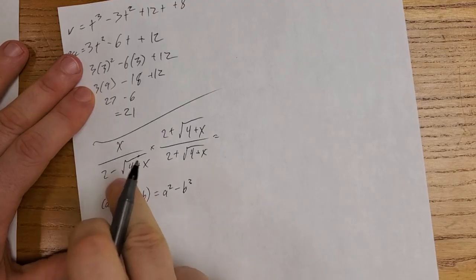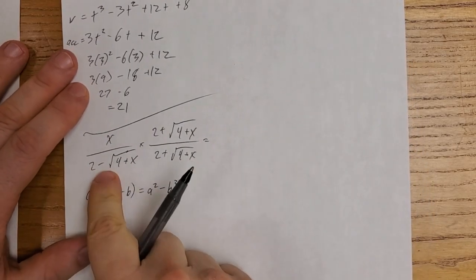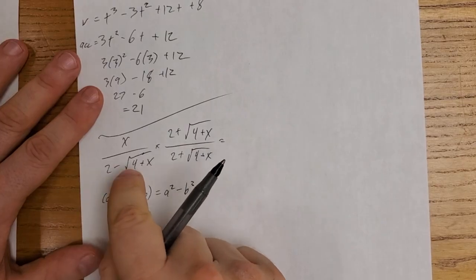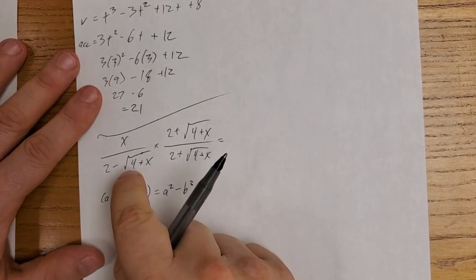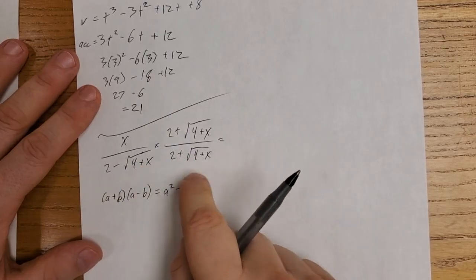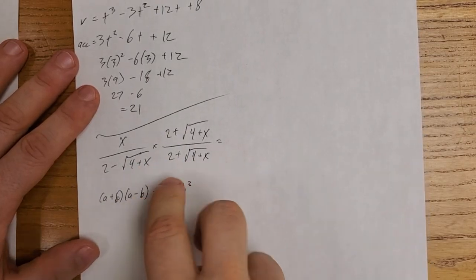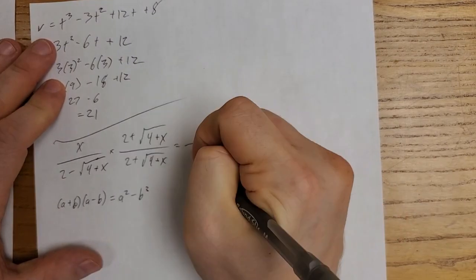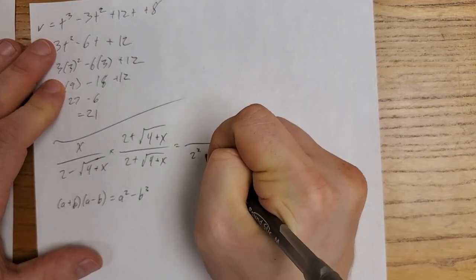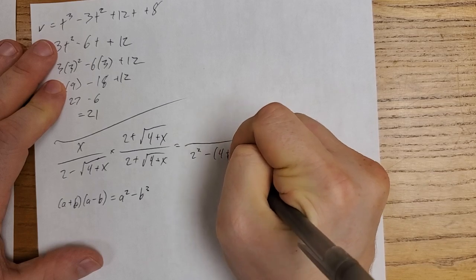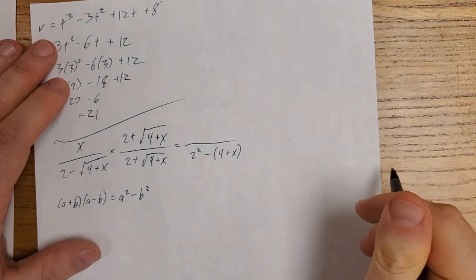You got to remember, you want to get rid of that, and to get rid of that, you need to square this. So you get rid of that square root. You're still going to have stuff on the bottom, but you're getting rid of the square root. And to do that, you need to multiply by itself using this trick. So we get 2 squared minus the square root squared, so the square root goes away.